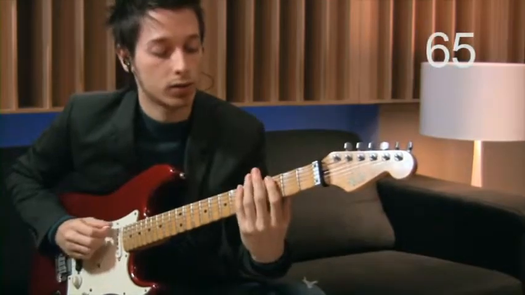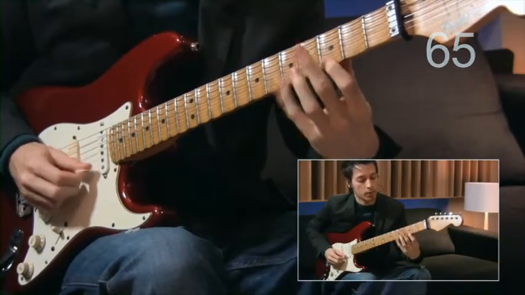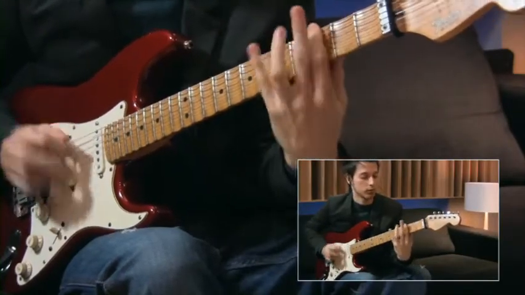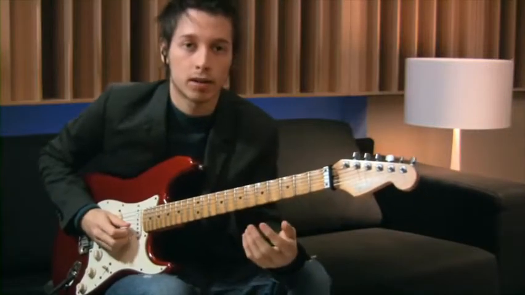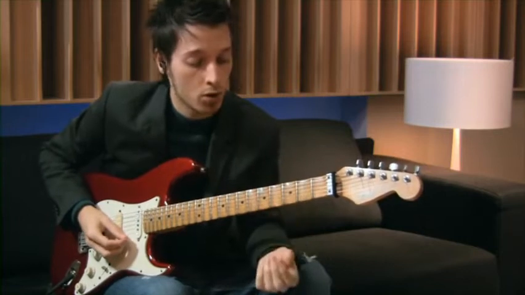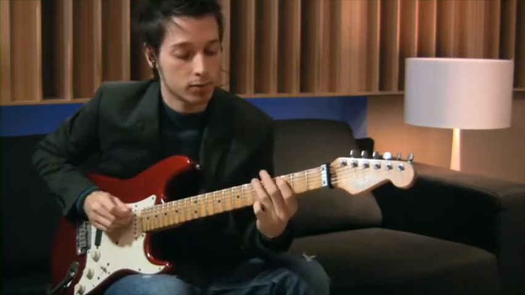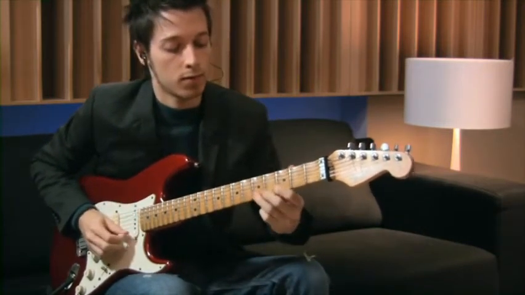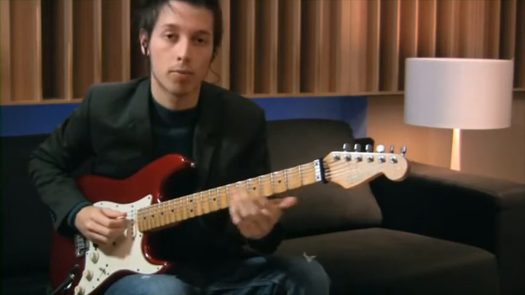Another example with the 1-4. Very comfortable for the fast licks because the little finger always stays in the 5th fret. I also suggest you the 1-3 for the more aggressive licks, rock blues for instance.